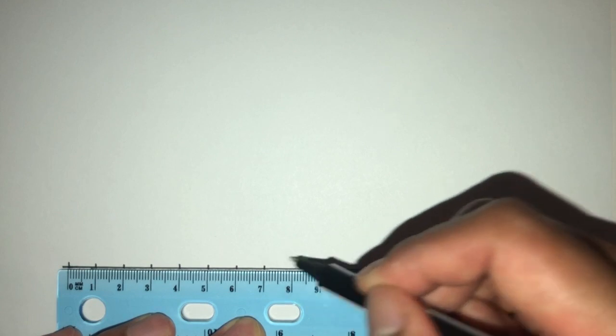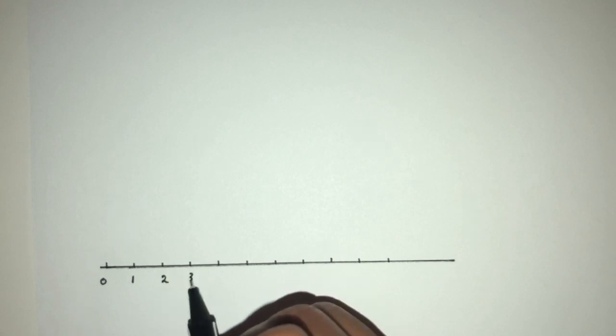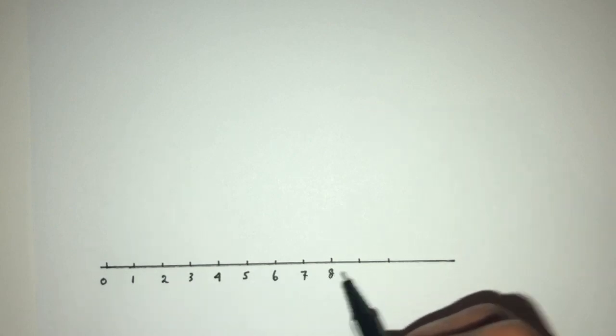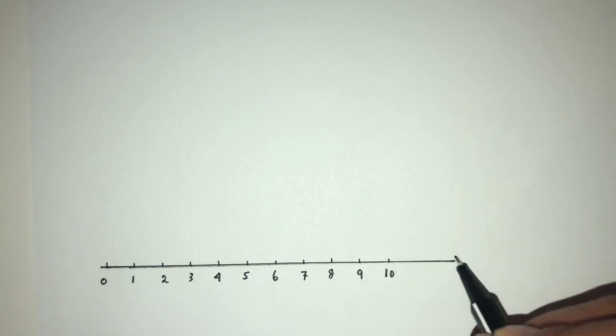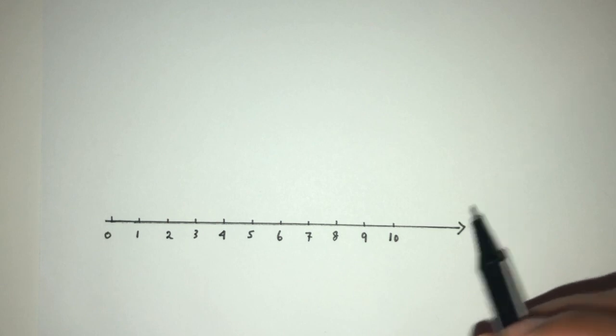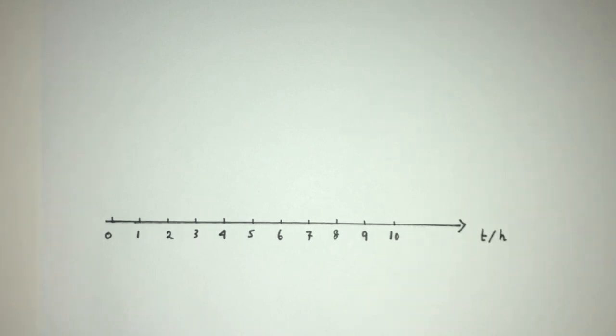Zero, 1, 2, 3, 4, 5, 6, 7, 8, 9, and 10. This is the horizontal axis for the time for 1 hour, right? Time per hour, according to the question.